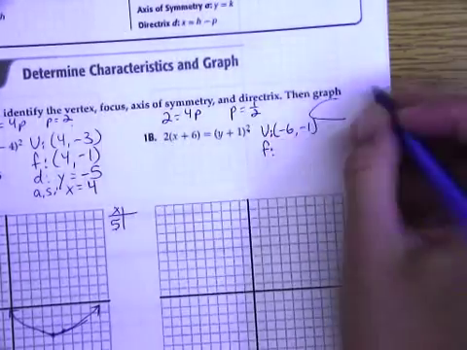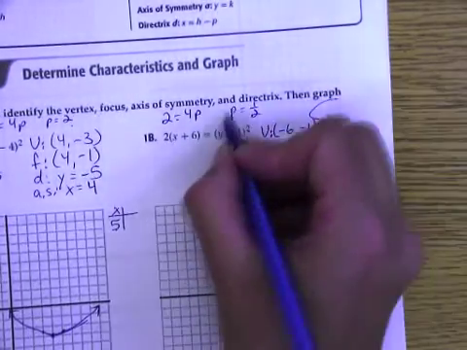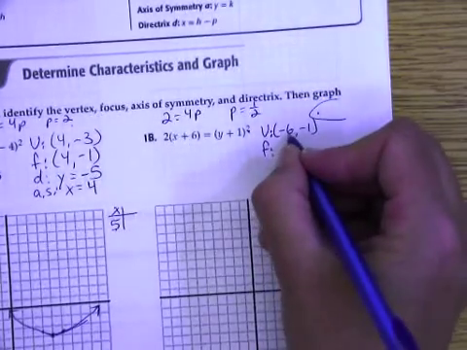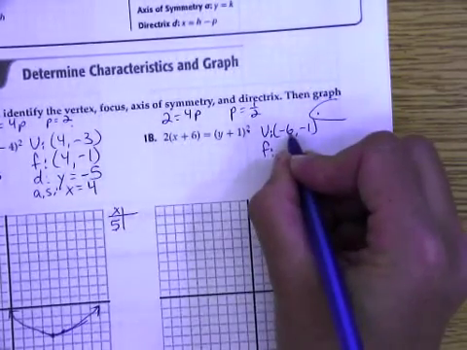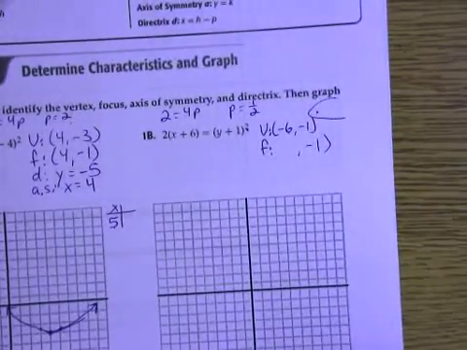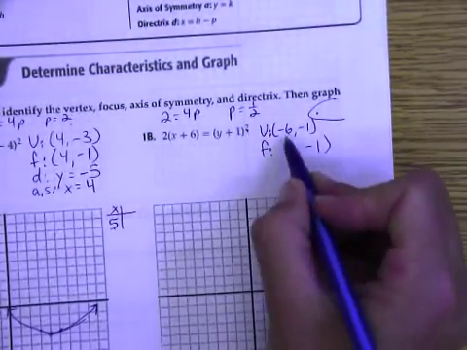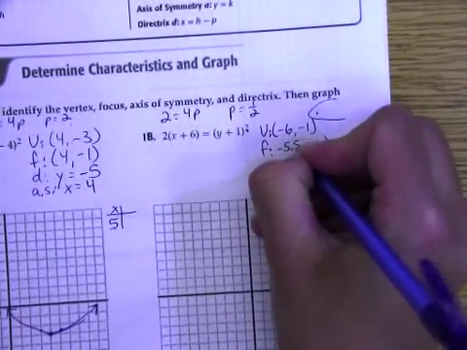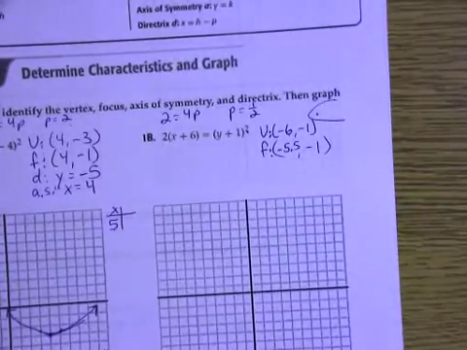So my vertex is right here staring at me. It's negative 6 comma negative 1. My focus, notice it's going to be p units to the right. So right is a horizontal distinction. That means it's my x coordinate that's changing. So my y coordinate is still going to be negative 1.